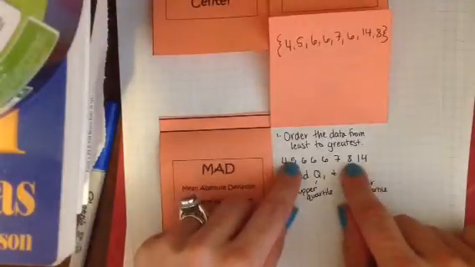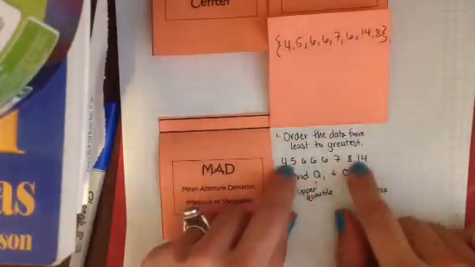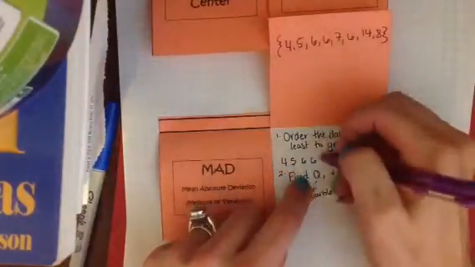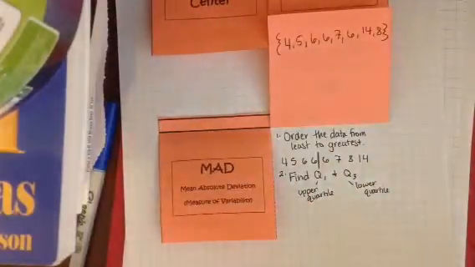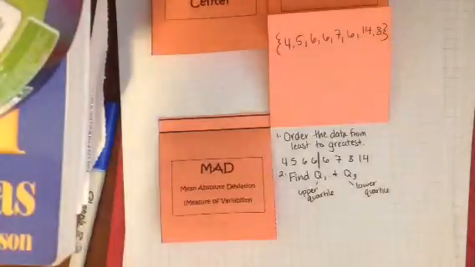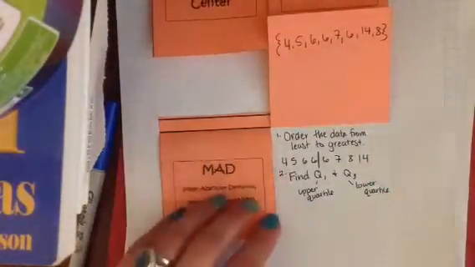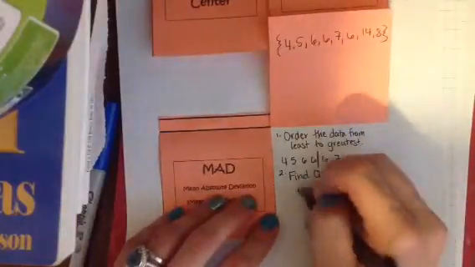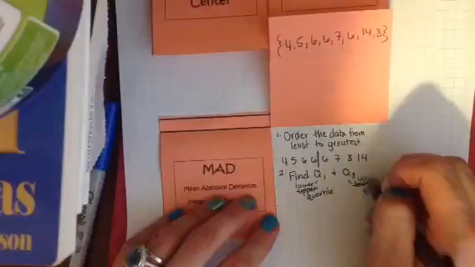If I find the median, it is directly in between 6 and 6, which means my median is going to be the average of that, which is 6. I had these switched, sorry. This one is the lower quartile, and this one is the upper quartile.